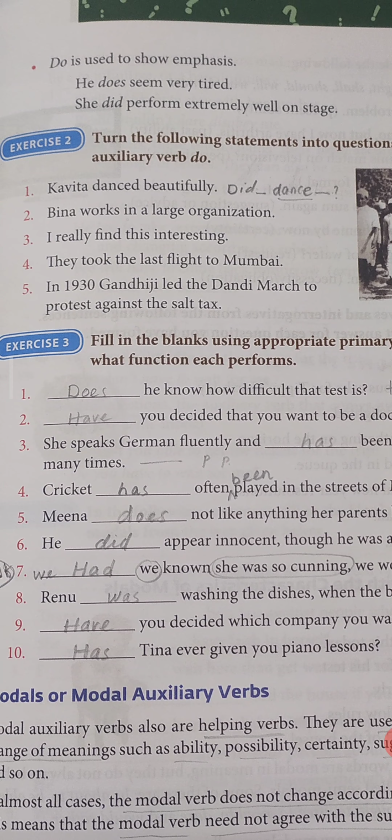That means: Did Kavita dance beautifully, not danced. Did is already past, so the past form of the verb will be omitted, but the present form will be used. So the example is: Did Kavita dance beautifully? Okay, you do exercise 1, 2, 3, 4, 5.